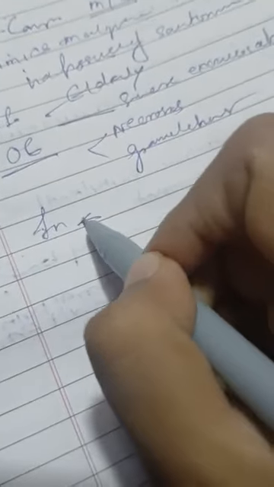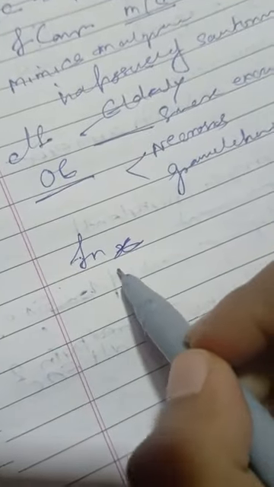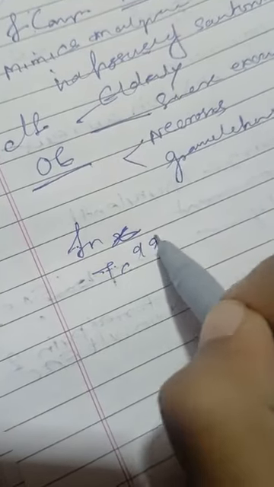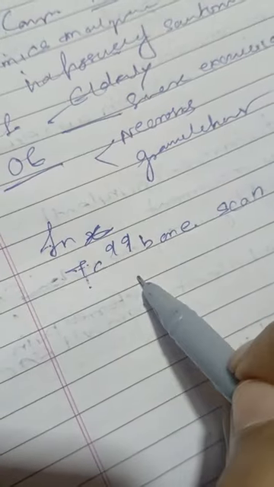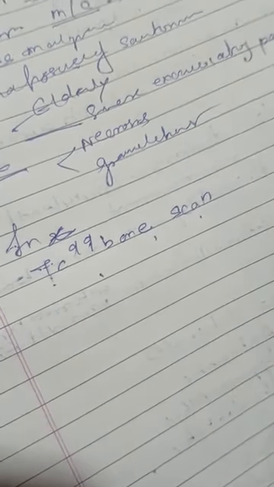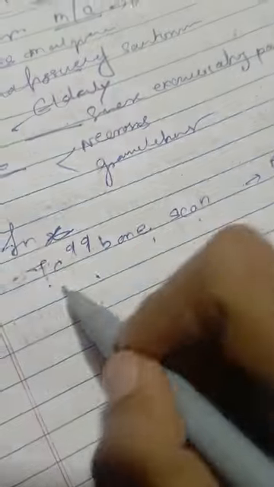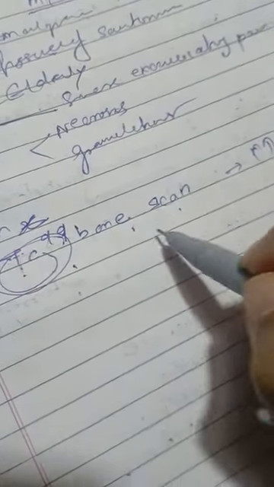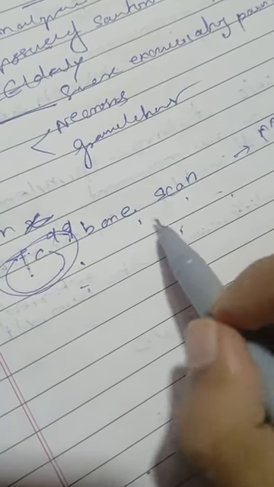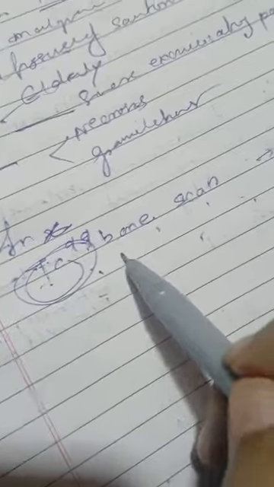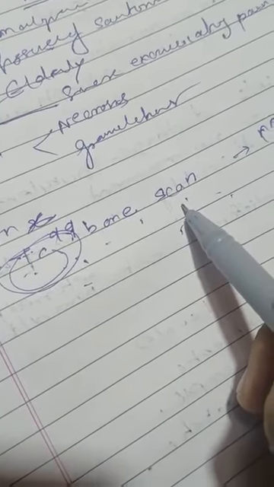Talking about investigations, in investigation what is important is the TC99 bone scan. This is discussed in more detail in radiology, but the TC99 bone scan will cause increased uptake of TC99. Increased uptake is an early diagnosis, and CT scan only shows erosion after it has occurred, not during the process. But this TC99 bone scan is very important.